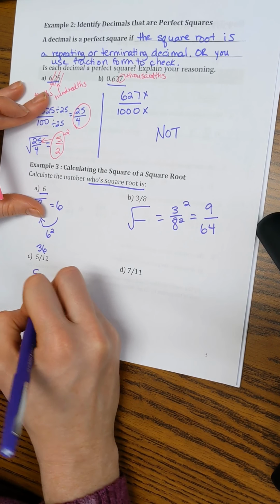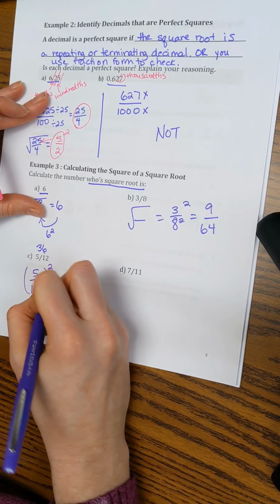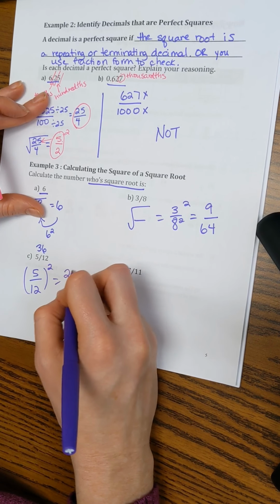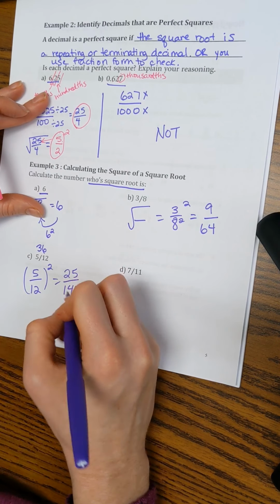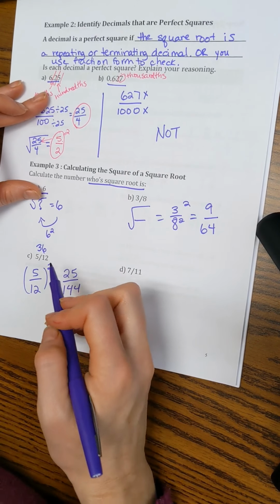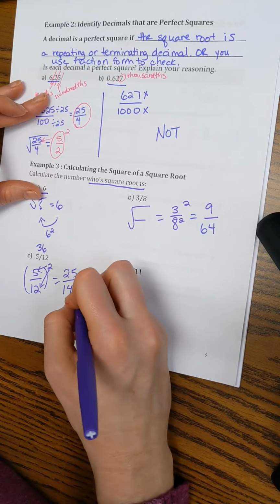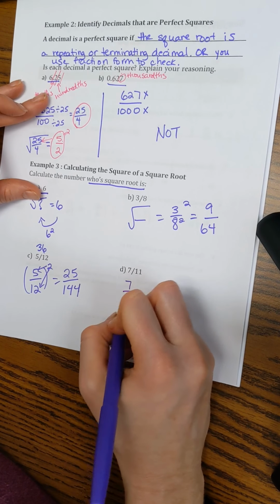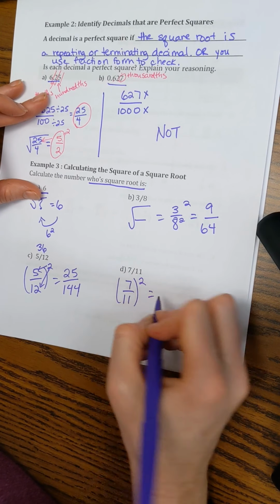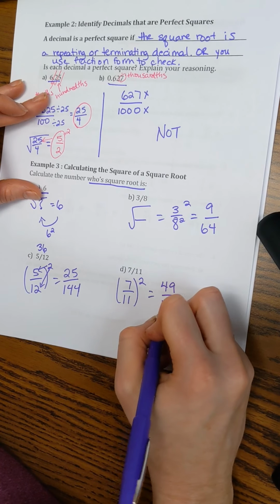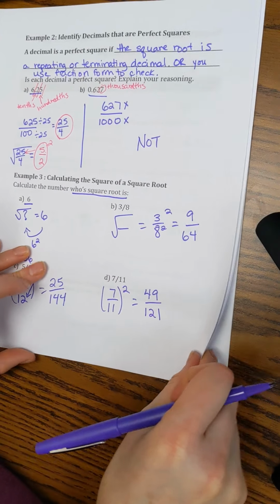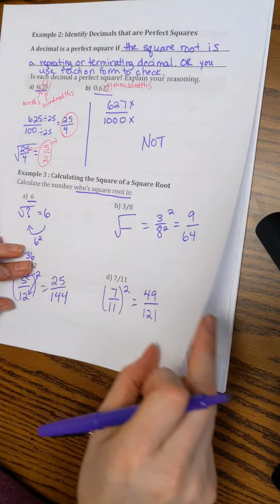And 5/12, we can square it. It's 25/144. We just did that power rule, right? Where we know that this exponent applies to both the top and the bottom number. And same thing here, squared to find we have 49/121. Okay, that is all for this lesson.